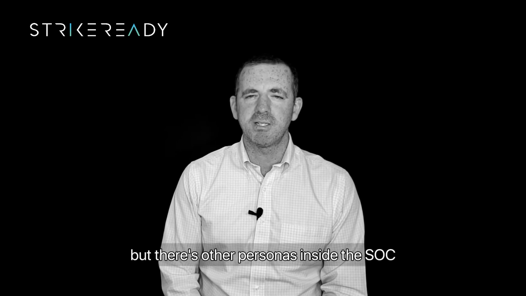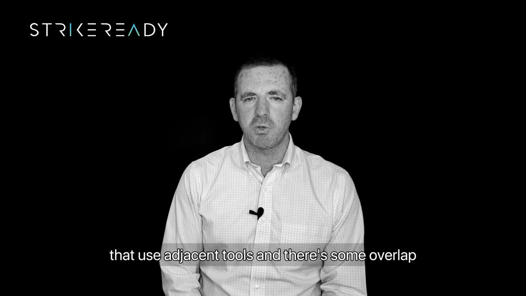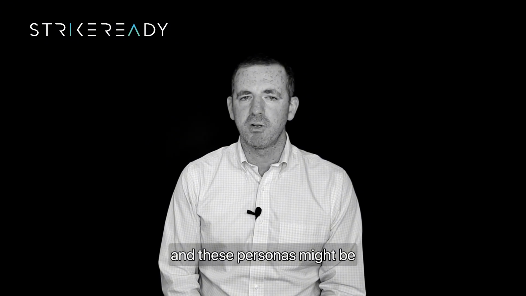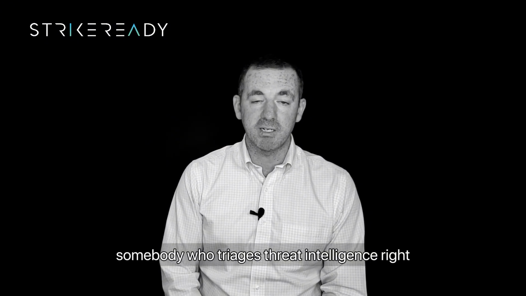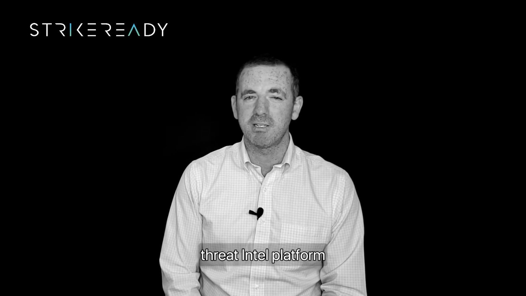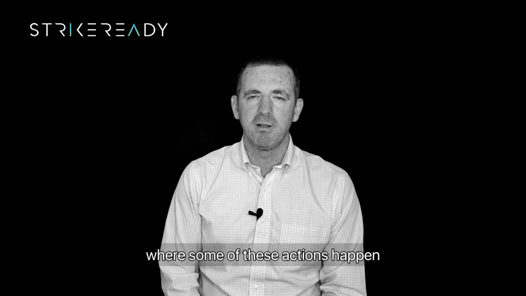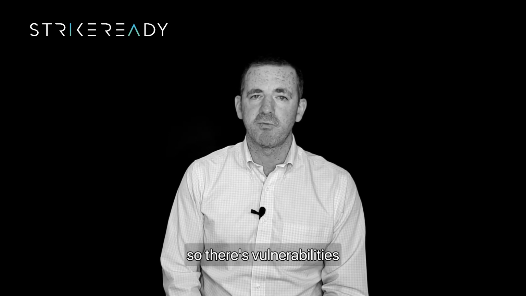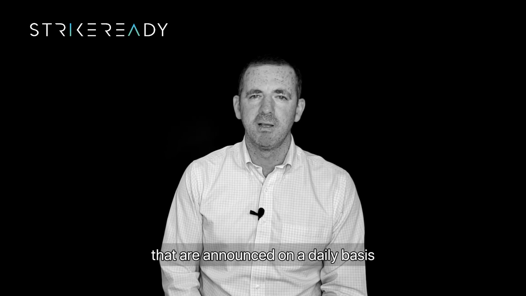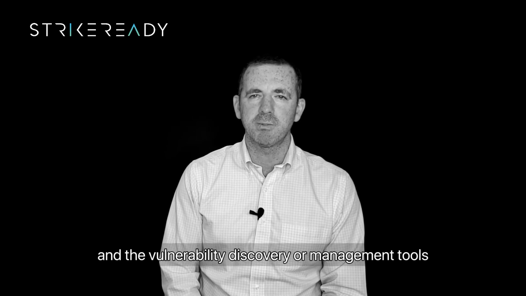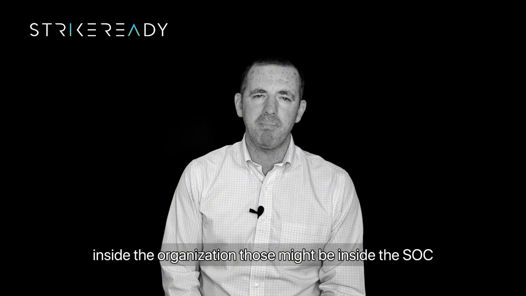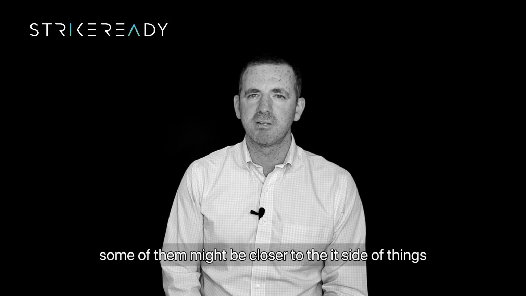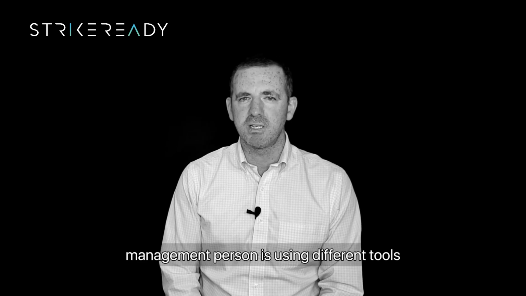But there's other personas inside the SOC that use adjacent tools, and there's some overlap, but they also have their own tools. And these personas might be somebody who triages threat intelligence, right? So they typically have a TIP, threat intel platform, where some of these actions happen. They might also be a persona that triages vulnerabilities. So there's vulnerabilities that are announced on a daily basis, and the vulnerability discovery or management tools inside the organization, those might be inside the SOC. Some of them might be closer to the IT side of things. So the vulnerability management person is using different tools.